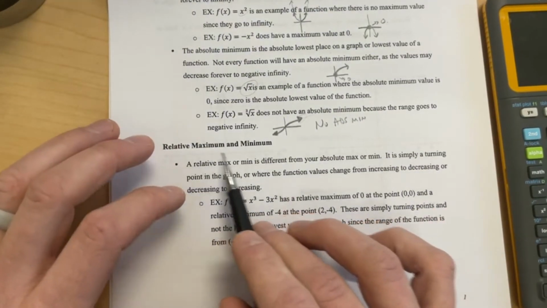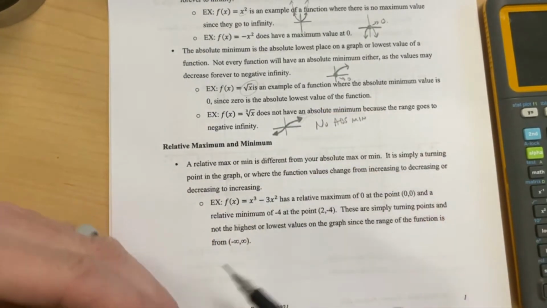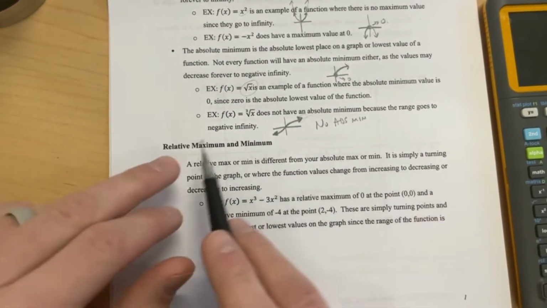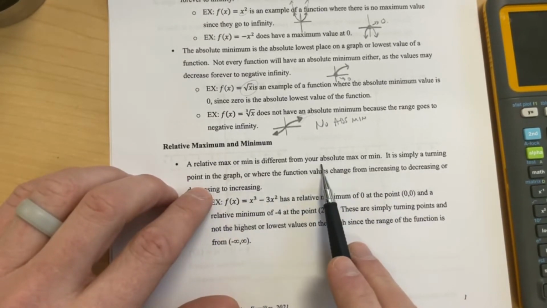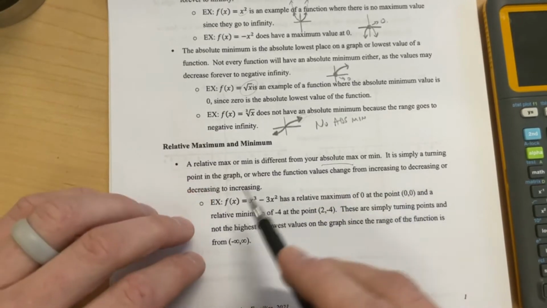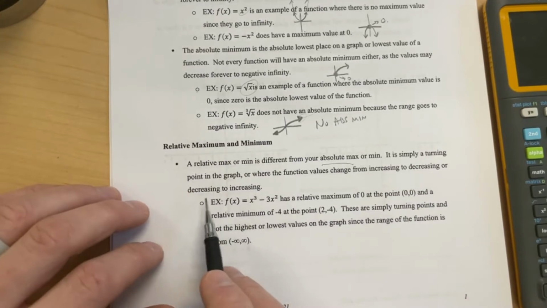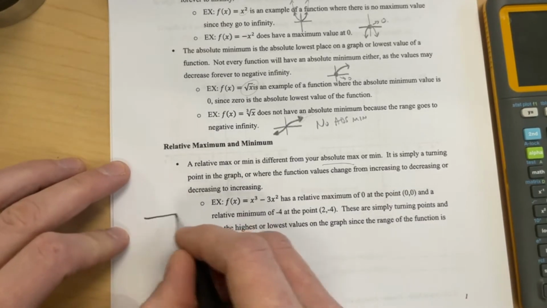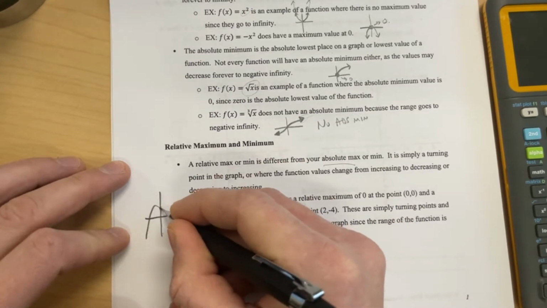Now let's talk about relative maximum and minimum. This is a little bit different than the absolute because a function could have no absolute max or min, but have relative maxima and minima. A relative max or min is different from your absolute. It's simply just a turning point in the graph, or where the function values change from decreasing to increasing or from increasing to decreasing.